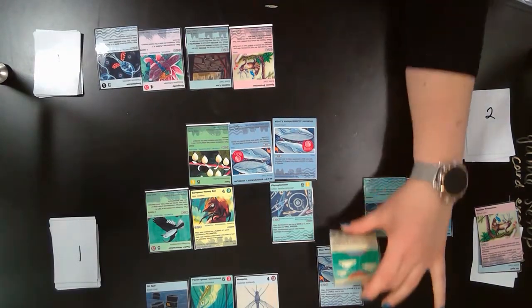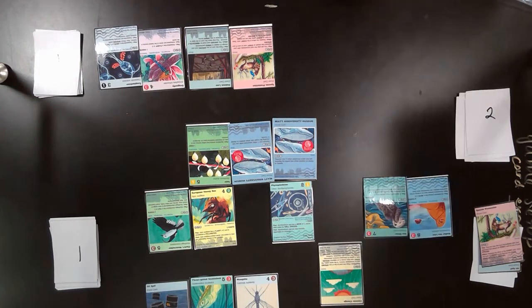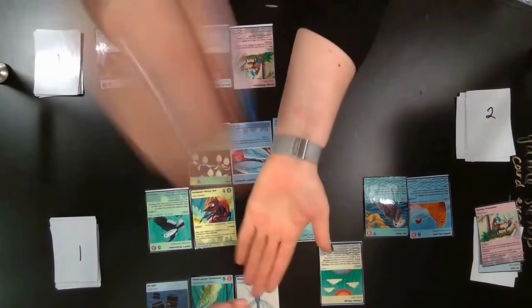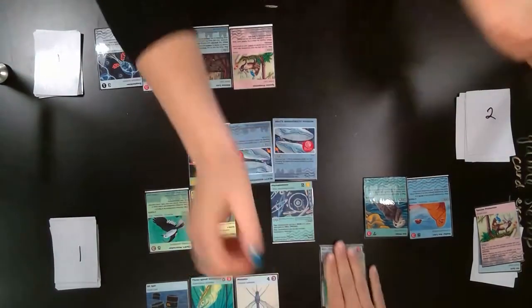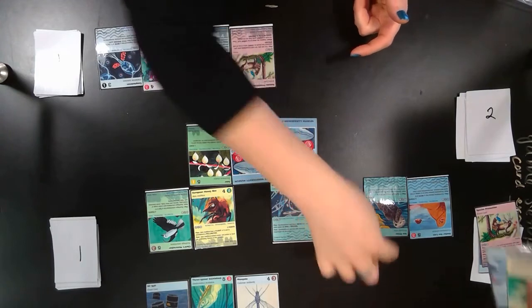But that blue whale's worth a lot of points. So I'm going to put it on top of the blue whale. Let me play rock, paper, scissors. Okay. Rock, paper, scissors, shoot. Rock, paper, scissors, shoot. Oh! I win. So that card goes away now.